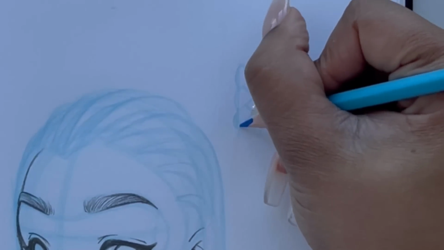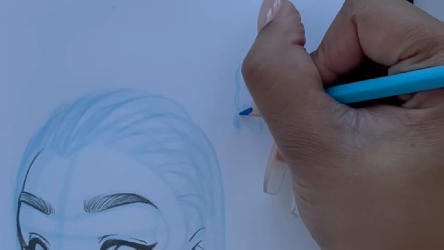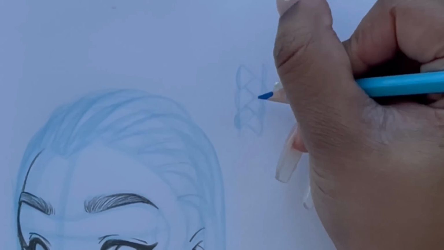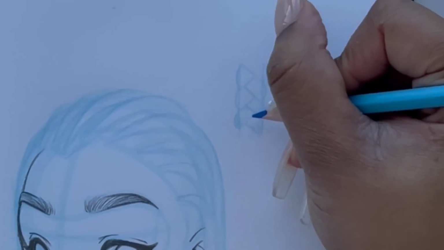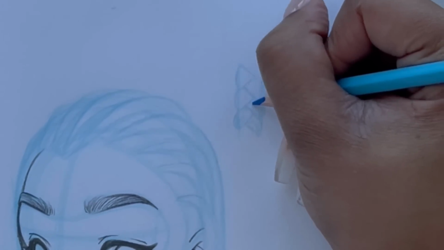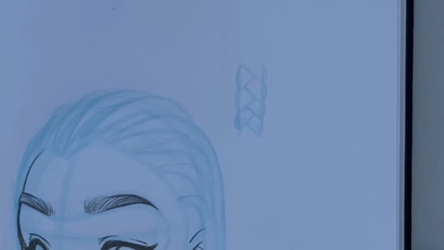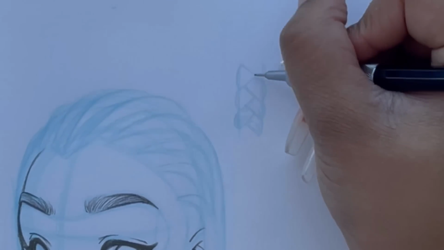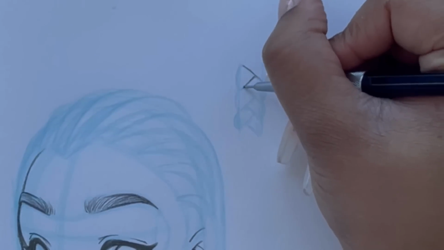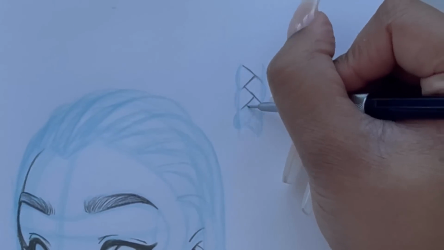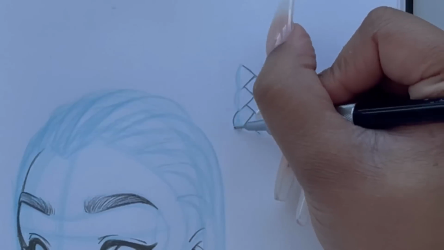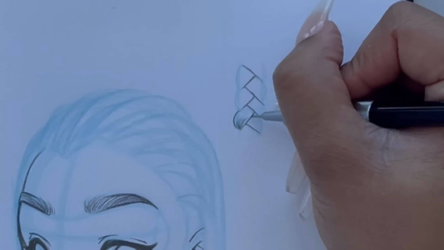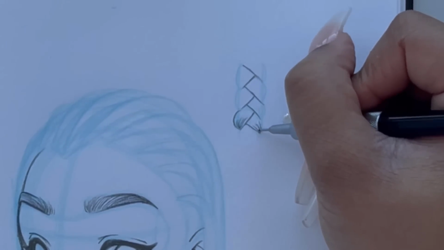And then you can add in the details by doing that, you know what I'm saying? Like that. Adding in those little strands. I'll do it in the pencil so you guys can see what I'm doing. So I'm making these little strands like this.